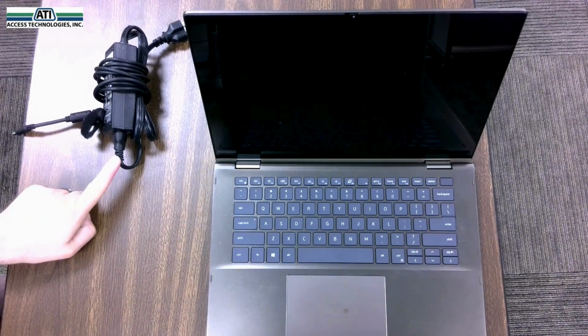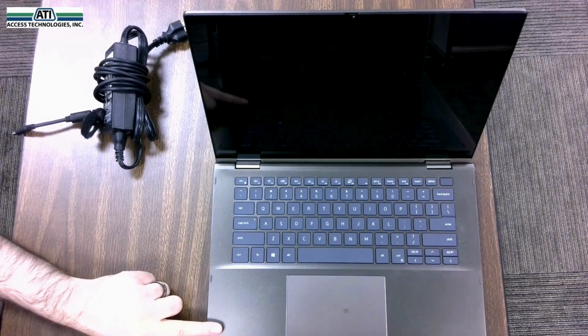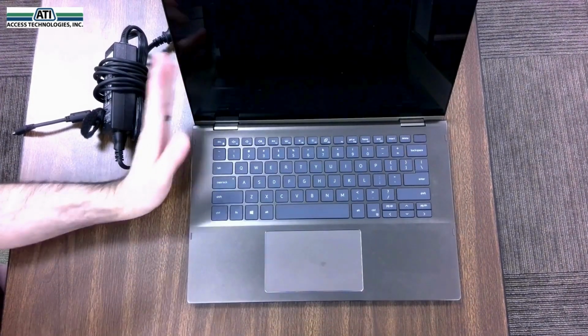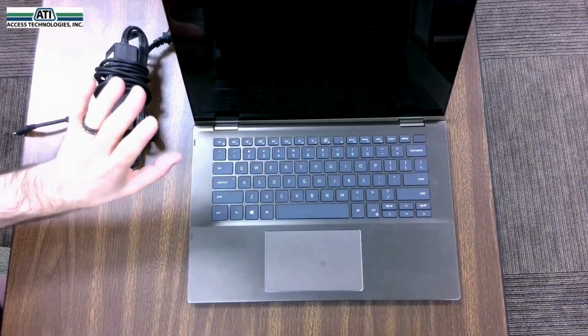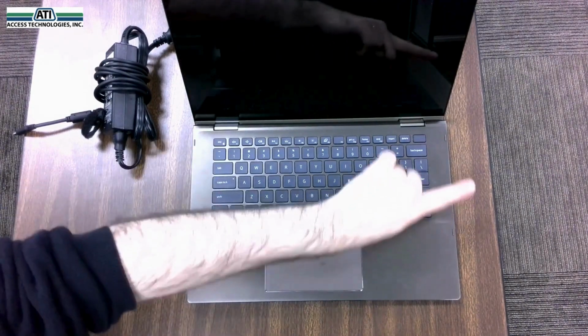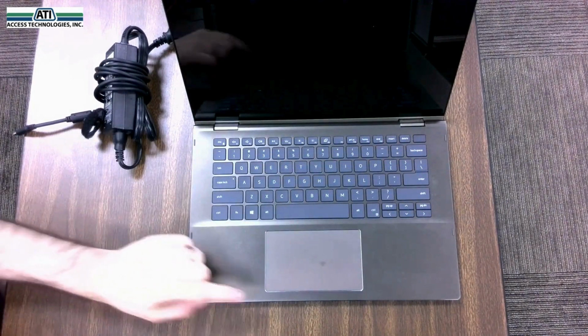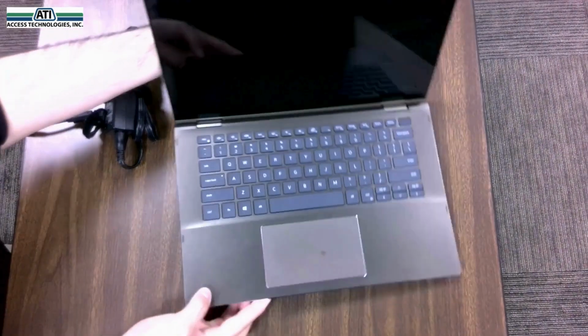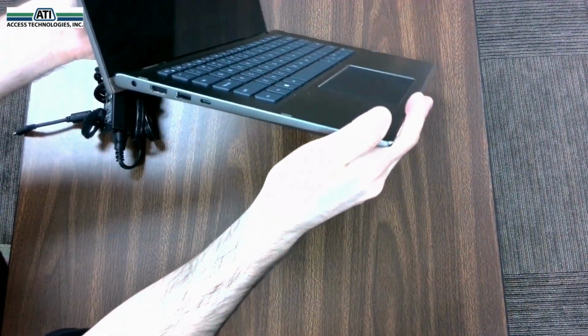We have the charging cord, and the computer itself, which also consists of the screen, the keyboard, the touchpad, and several notable openings across the side.